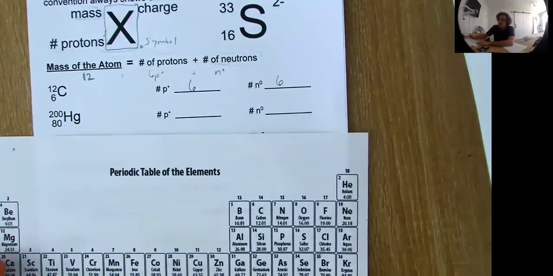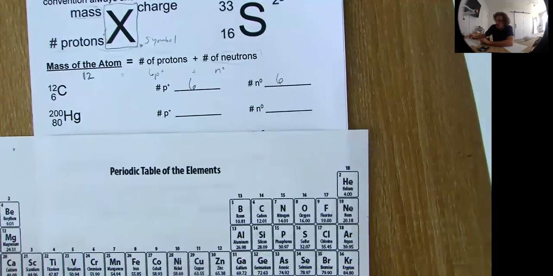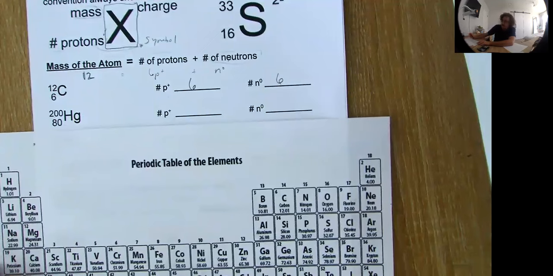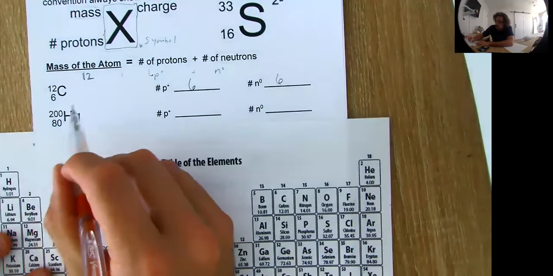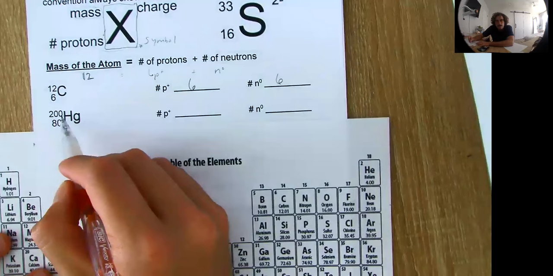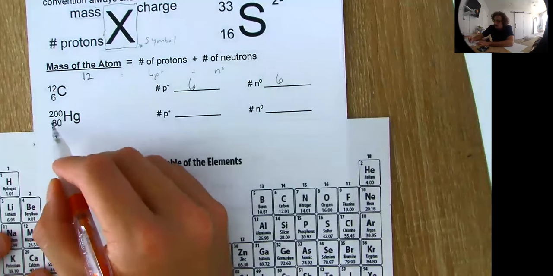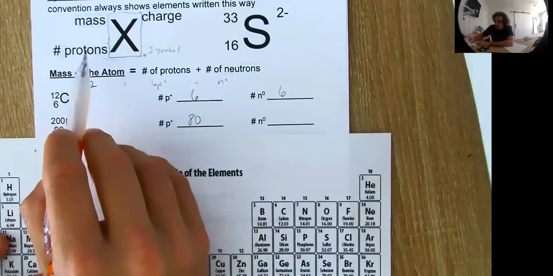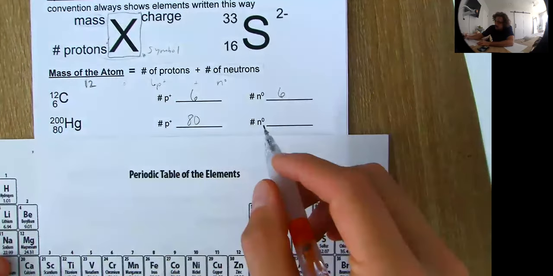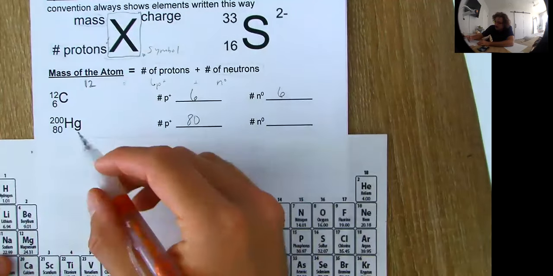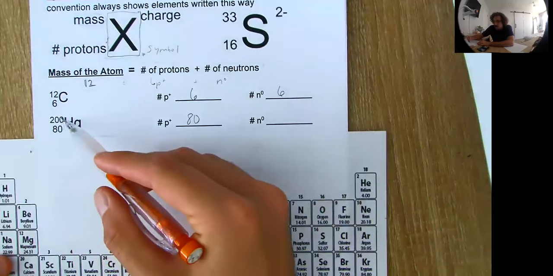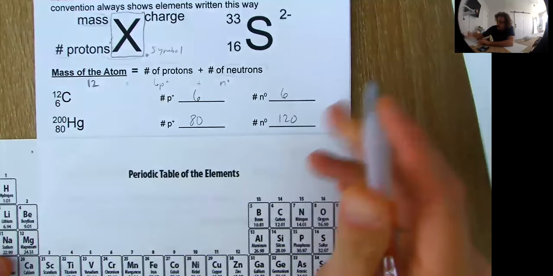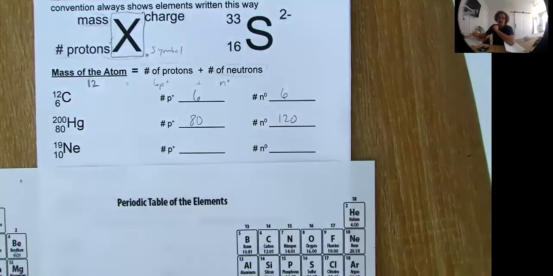Oh, big numbers, don't get scared. Symbol Hg, that's the symbol for mercury. So the number of protons is written up here, 200, is that it? Nope, that's not it. It's this one down here, 80. The number of protons is 80. That's why we wrote this right up here. Neutrons is going to be 200 minus 80. What is that going to equal? 120. 120 neutrons.